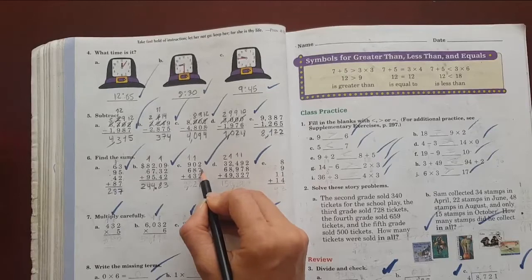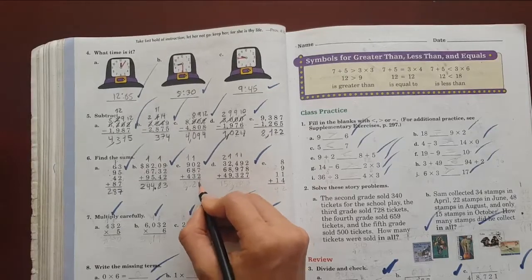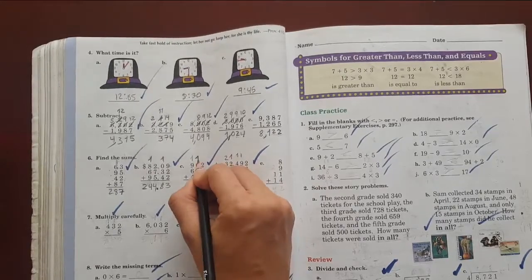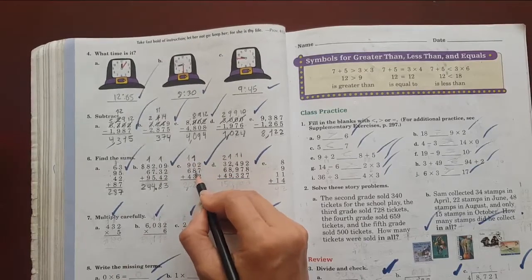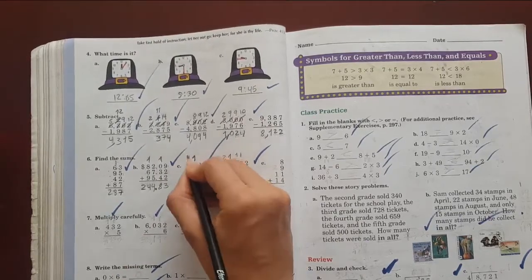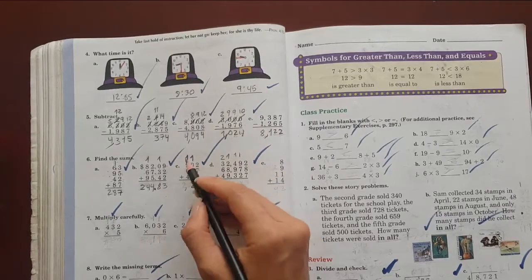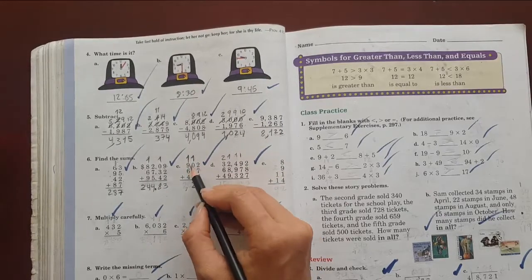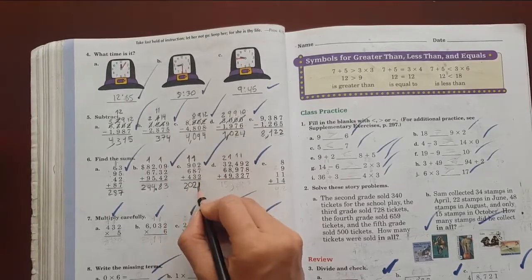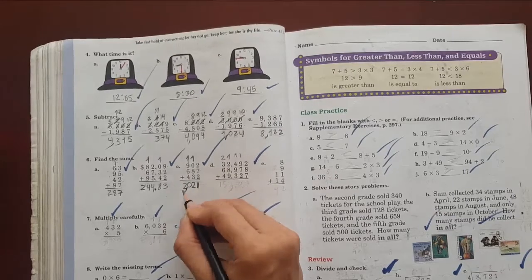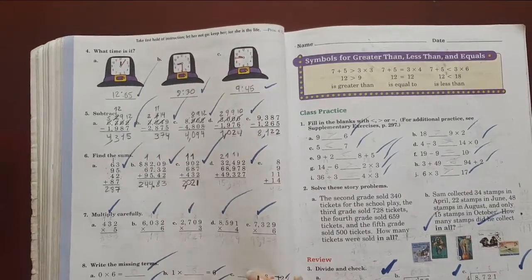2 plus 7, 9. Plus 2, 11. I carry 1. 1 plus 8, 9. 9 plus 3, 12. I carry 1. 1 plus 9, 10. 10 plus 6, 16. And 16 plus 4, 20. And remember to place the comma. 1, 2, 3, comma. Now, let's move on.